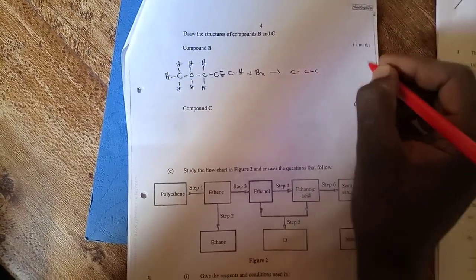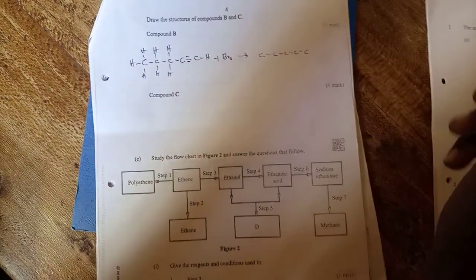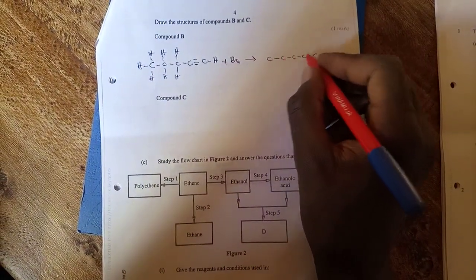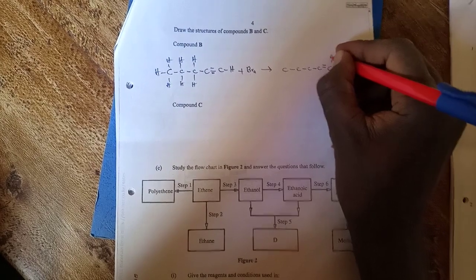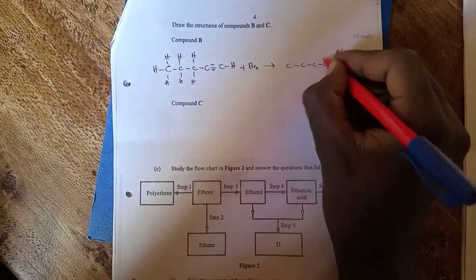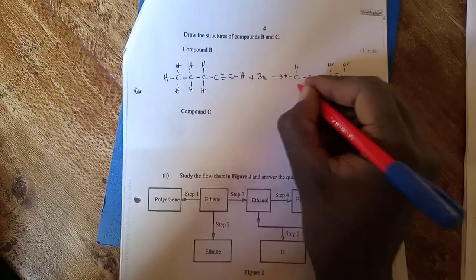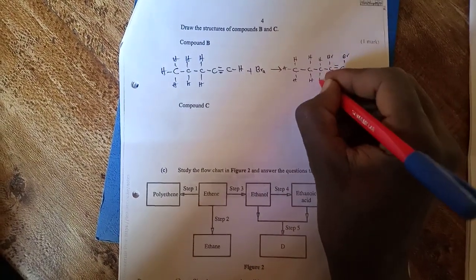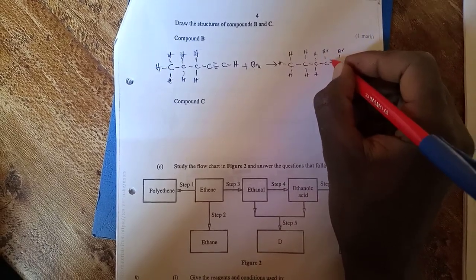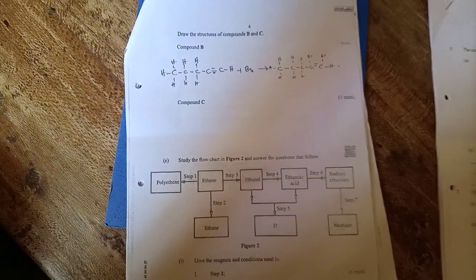So the structure formed is with a double bond. One of the triple bonds disappears to get a double bond. 1, 2, 3, 4, 5. The first bromine attaches to carbon number 1 and the second bromine on carbon number 2, and you fill the rest with hydrogen atoms. Hydrogen, hydrogen. This is 1, 2, 3, 4, and you have the hydrogen. That is the structure of the product formed.